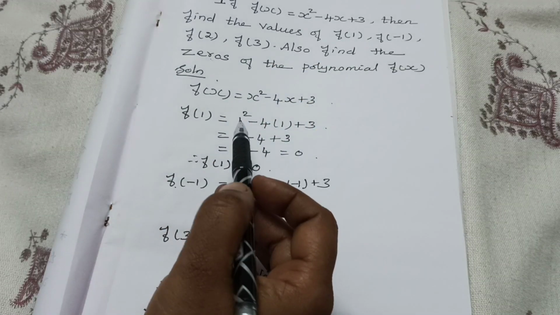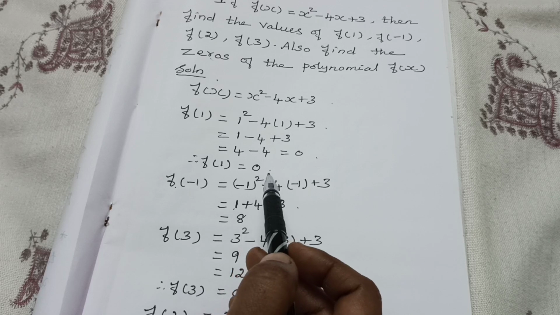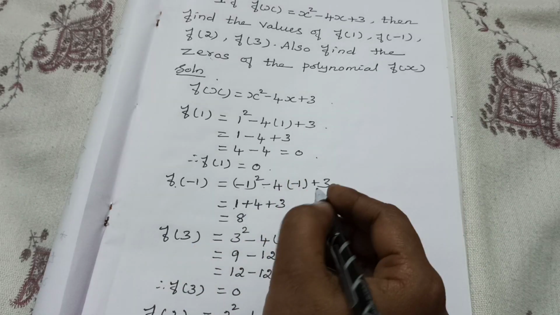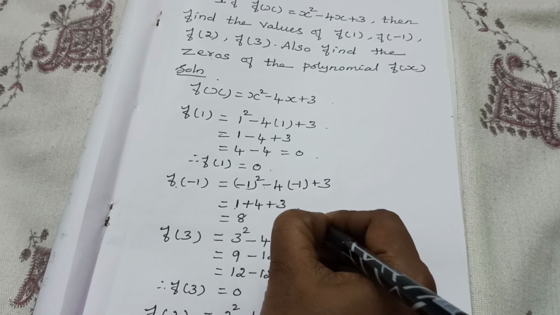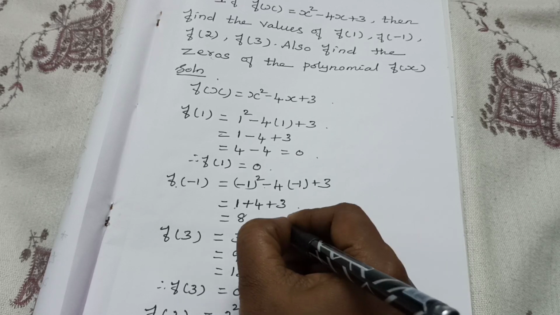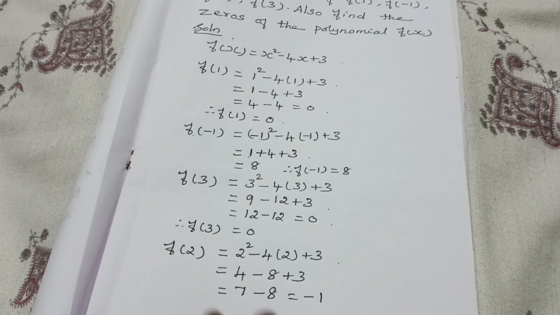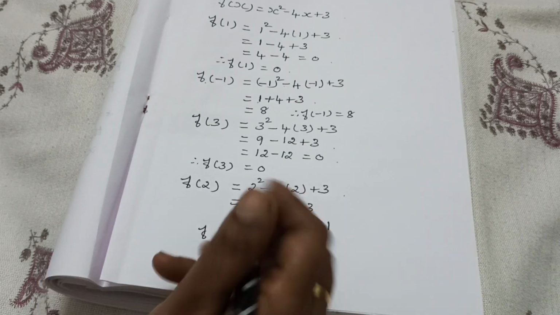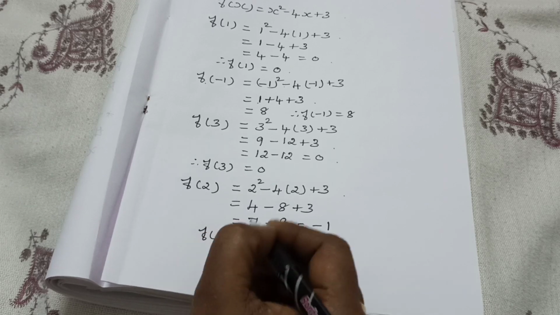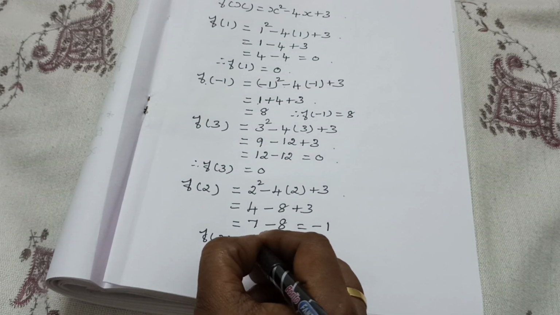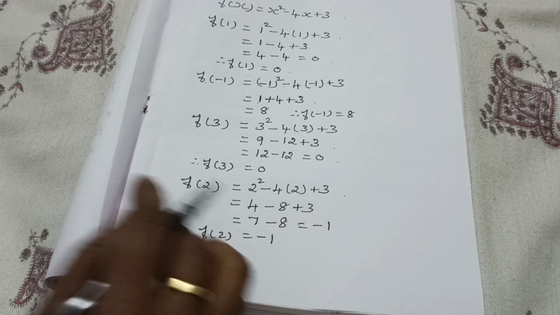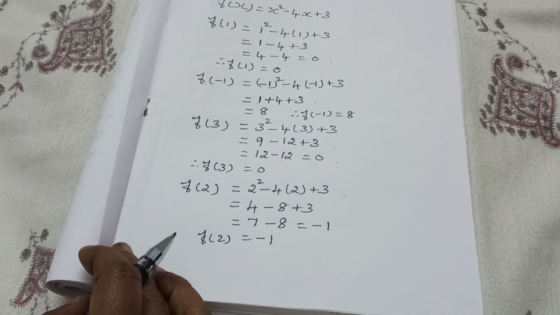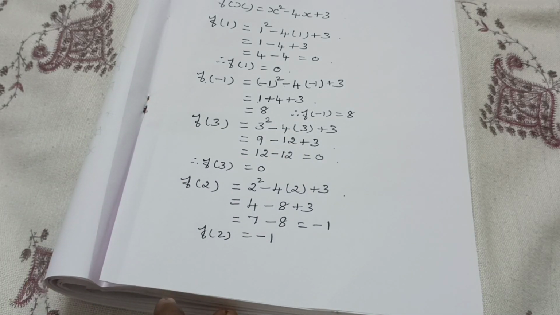Find the value of f of 1. F of 1, what's the value? 0. Okay, f of minus 1, what's the value? F of minus 1 is equal to 8. Okay, then f of 3, what's the value? 0. Then f of 2, the value of f of 2 is what? Minus 1.